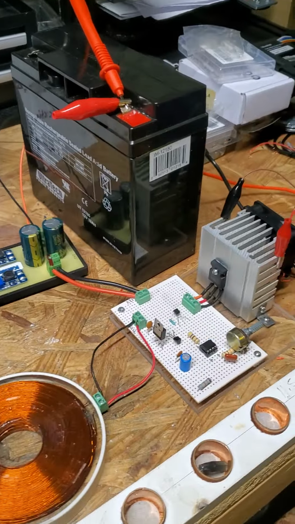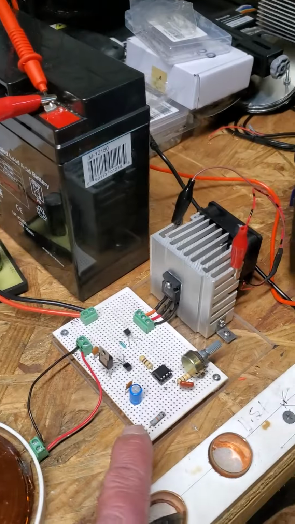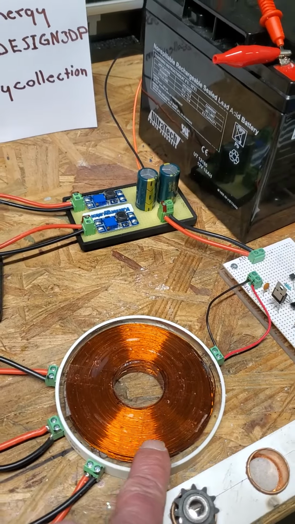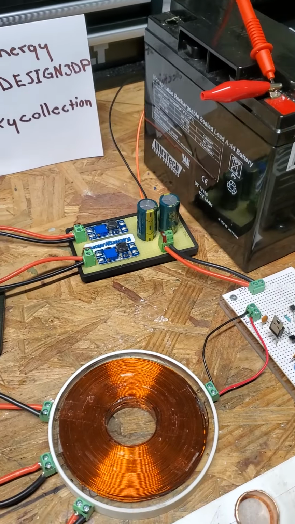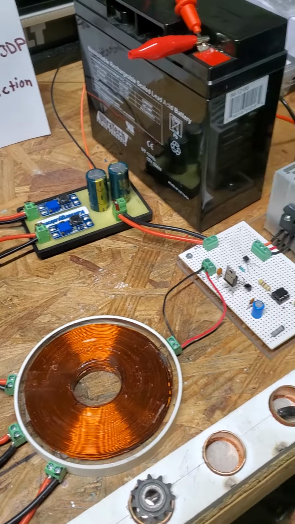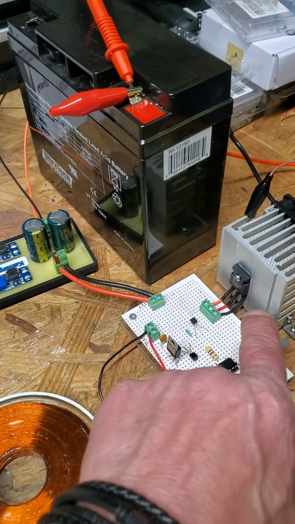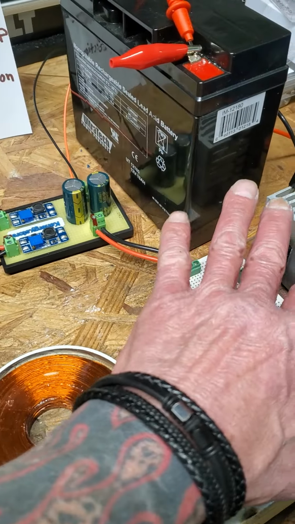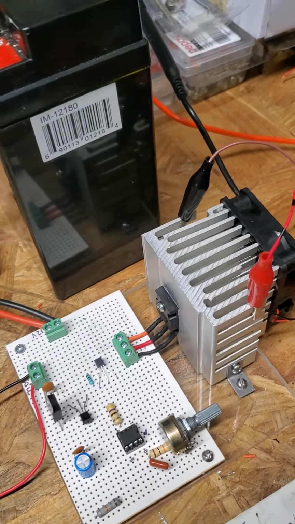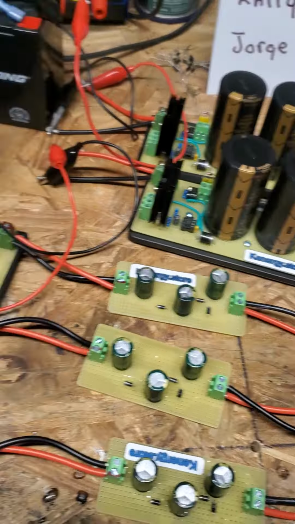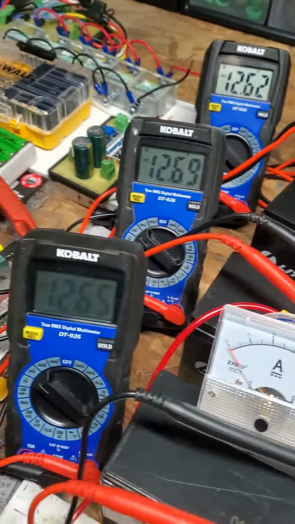So here we go. This is George's from Sky Collection. This is his circuit, and this is his coil. The coil is awesome. I'll tell you, it puts out some great power, and he makes them. He's very meticulous on making his coils. His circuit boards are pretty good too. This does not even heat up at all. He even installed a little fan on the back there in case it needed it, but I'm not finding any need to cool that down. So let's get this experiment started.